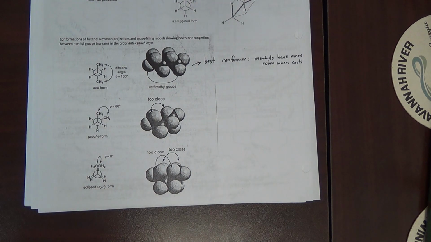Okay, so we're laying some terminology, groundwork, establishing some foundation terminology here.